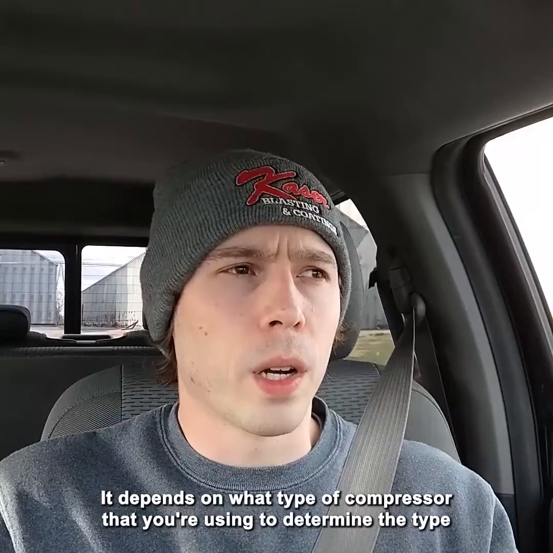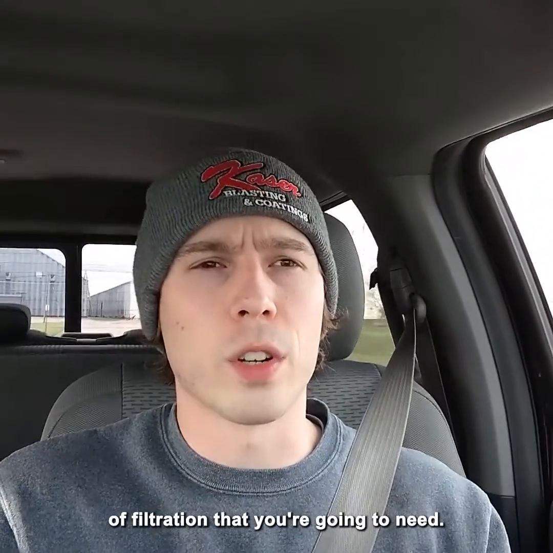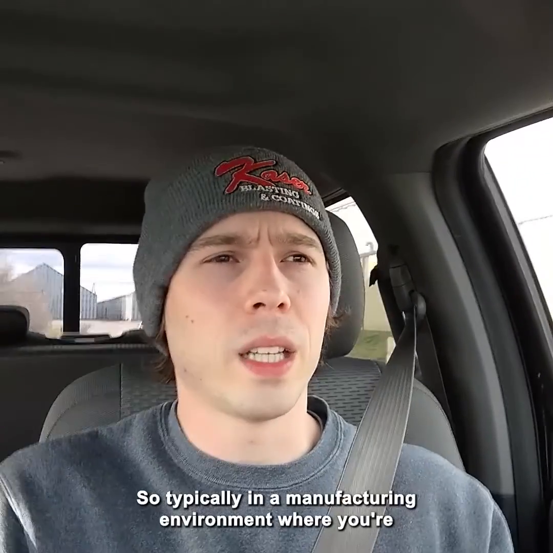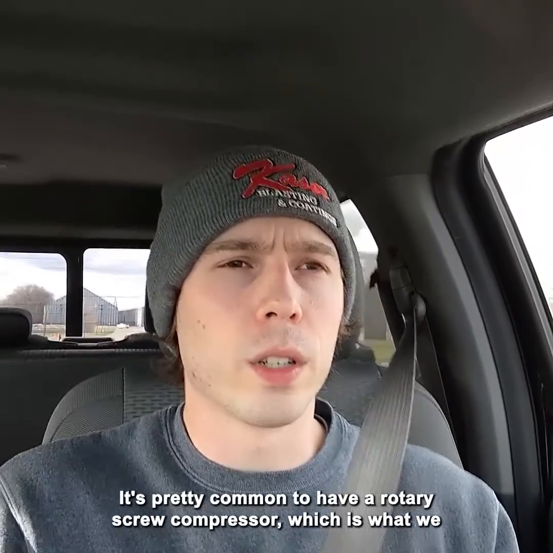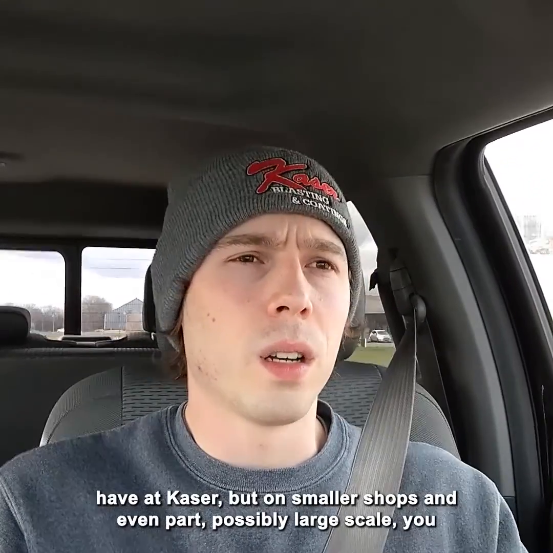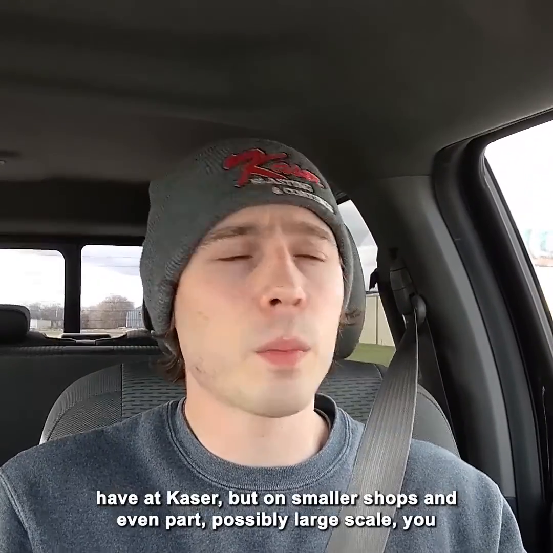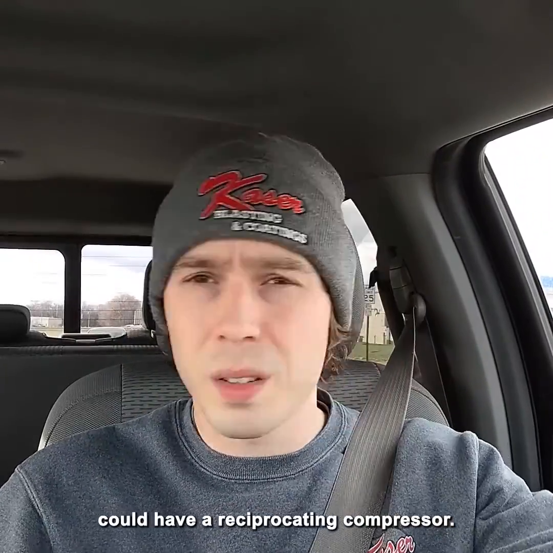It depends on what type of compressor that you're using to determine the type of filtration that you're going to need. So typically in a manufacturing environment where you're using a lot of air, it's pretty common to have a rotary screw compressor, which is what we have at Kaiser. But on smaller shops and even possibly large scale, you could have a reciprocating compressor.